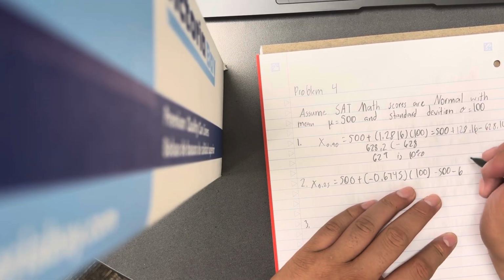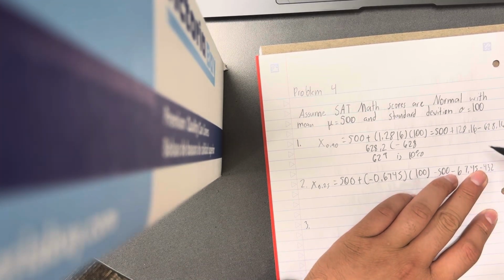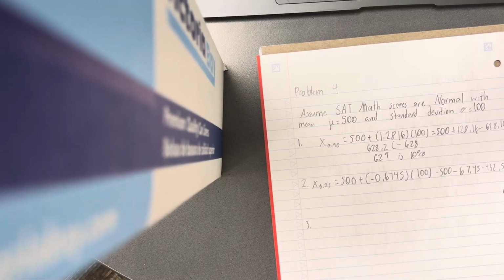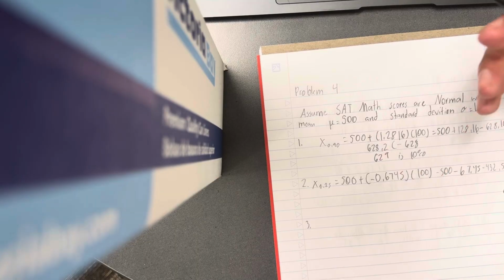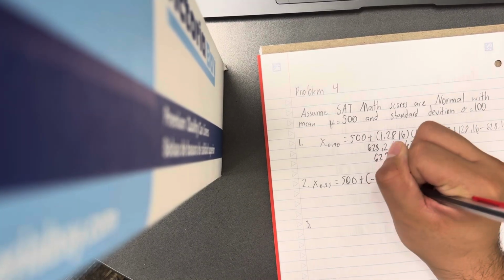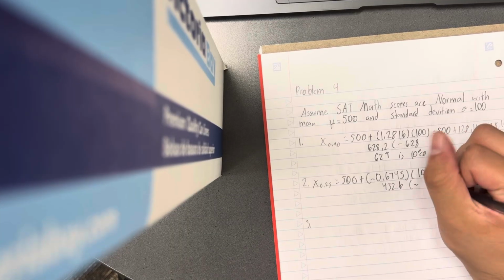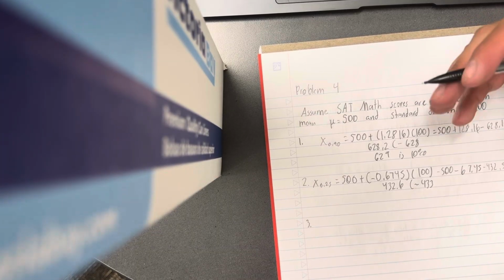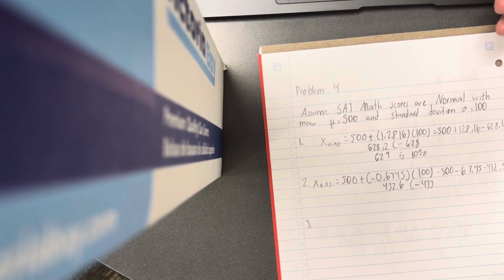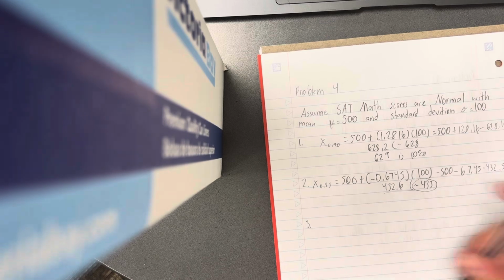Which is 500 minus 67.45, which equals 432.55. So the 25th percentile score is about 432.6, or 433 to round up. So at an integer cutoff, a score of 432 or lower falls into the bottom 25%. So that's your answer. Well, this is technically your answer, but that works too.